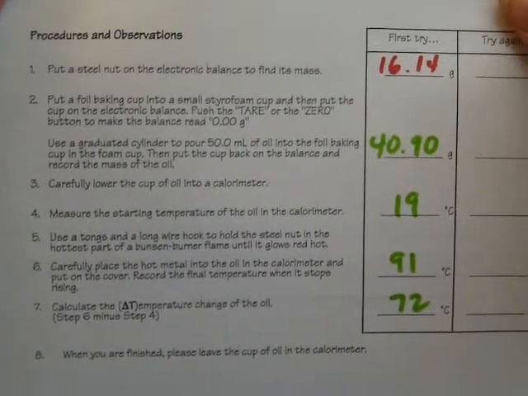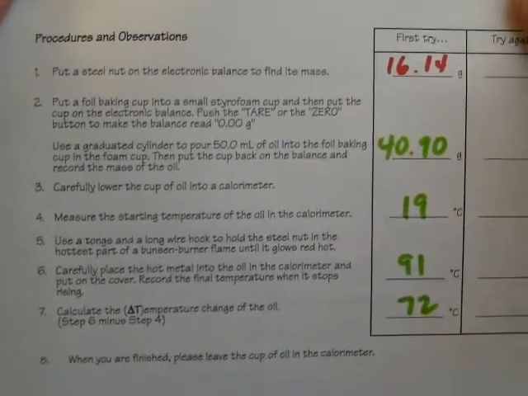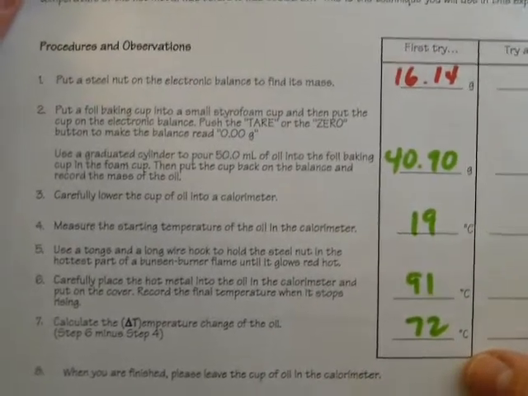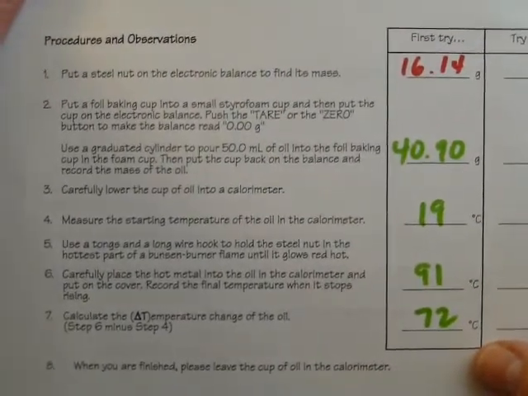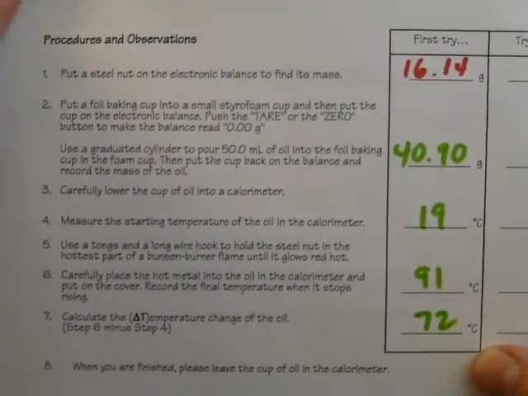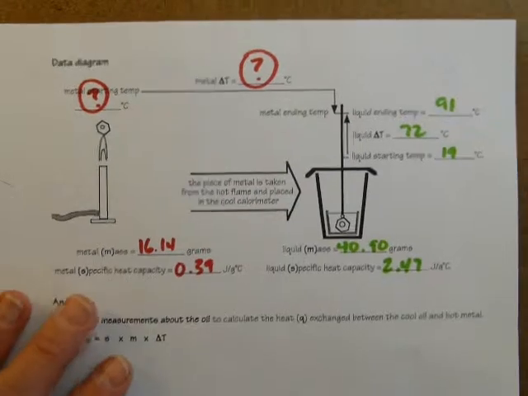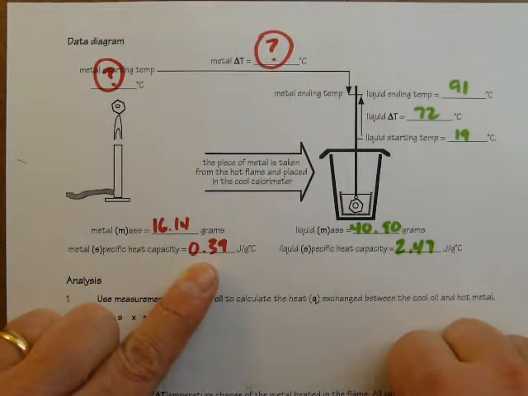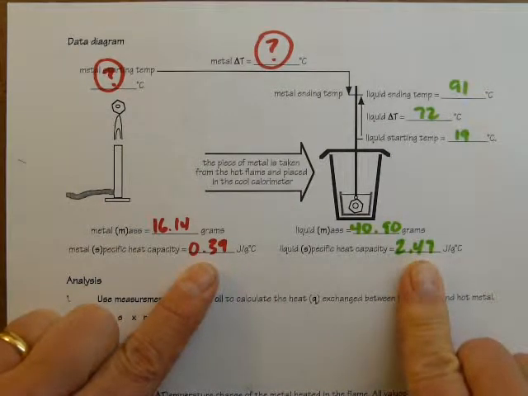doing the calculations. So as we've done before, the first thing we'll do is we'll take our data and we'll move them onto the data diagram, so that we can review and summarize the procedures that we use to collect the data. This experiment actually started with two previous experiments. In the first one we measured the specific heat capacity of the steel, and in the second one we measured the specific heat capacity of some vegetable oil.